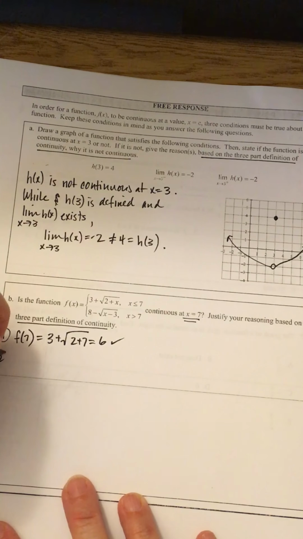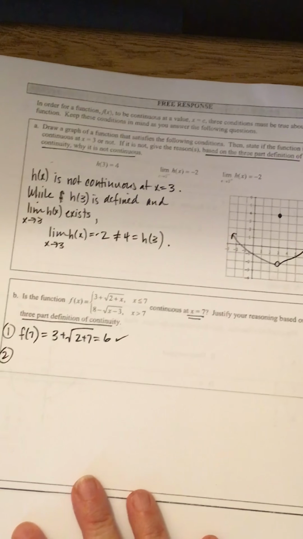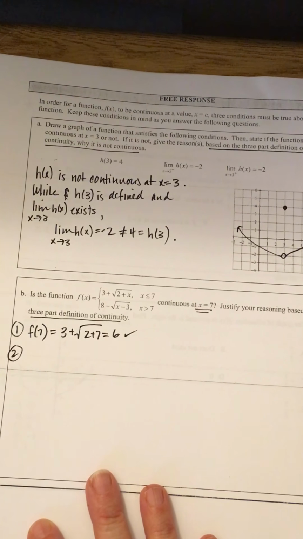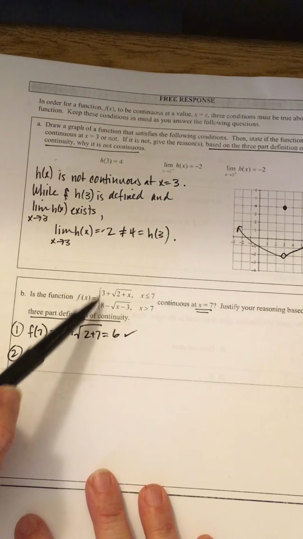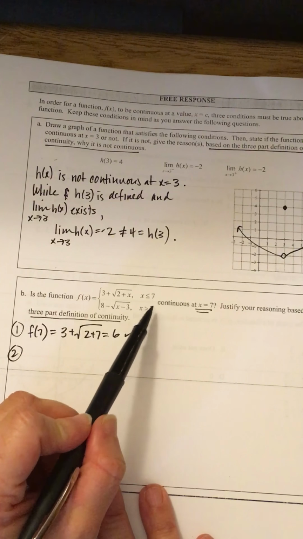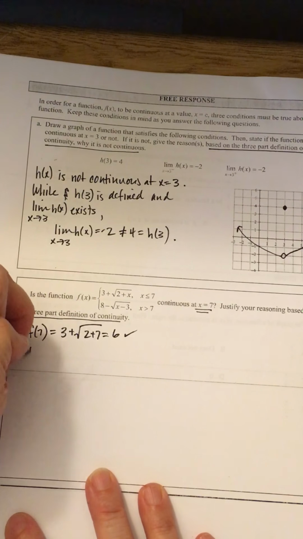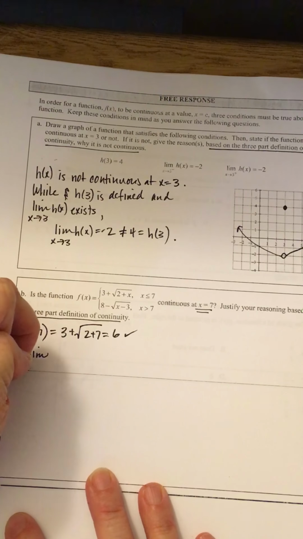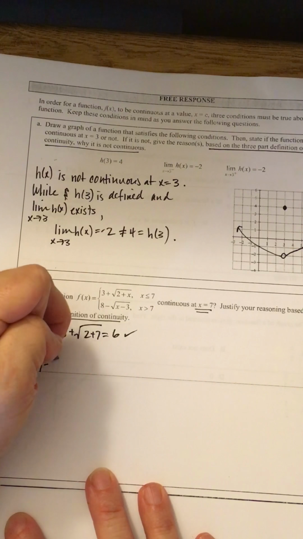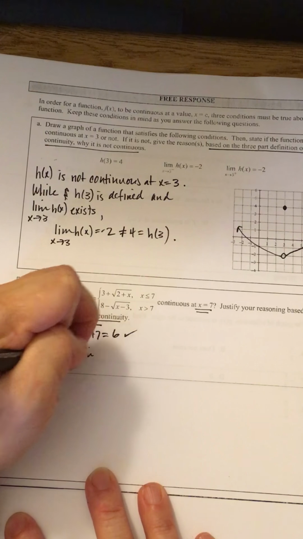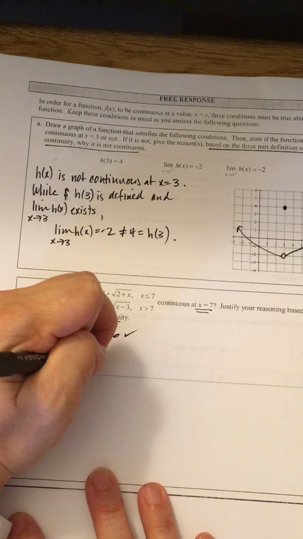Perfect. Question 2, we've got to check to see if the limit of f of x exists as x approaches 7. All right, so this is a piecewise defined function, and it's meeting up at 7. So we actually have to make sure that the limit as x approaches 7 from the left is equal to the limit as x approaches 7 from the right.